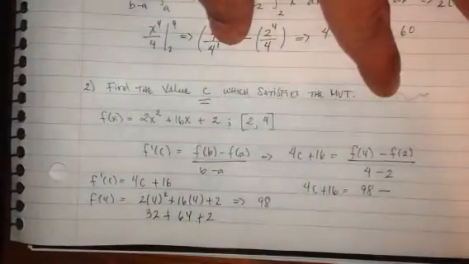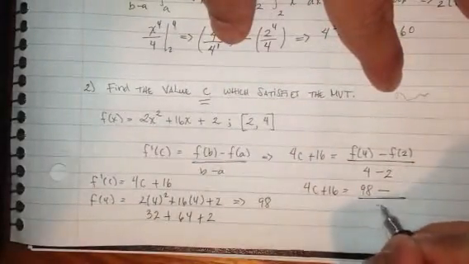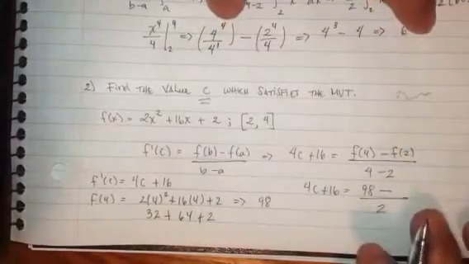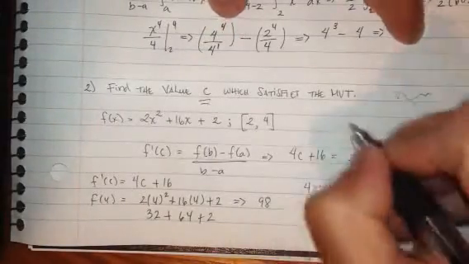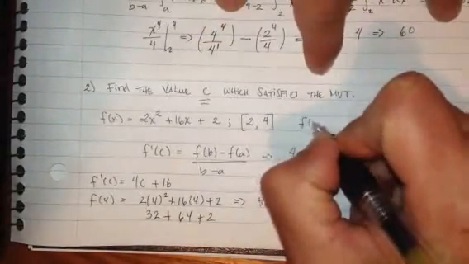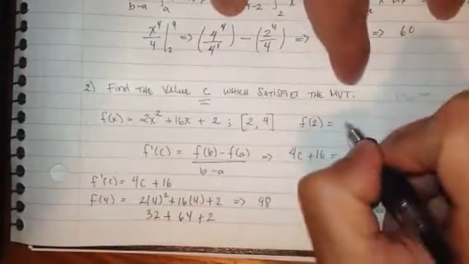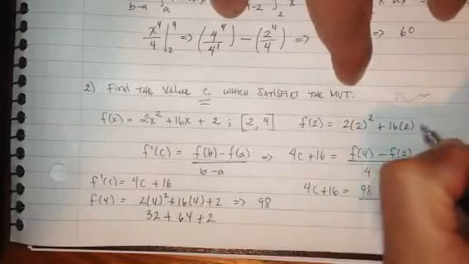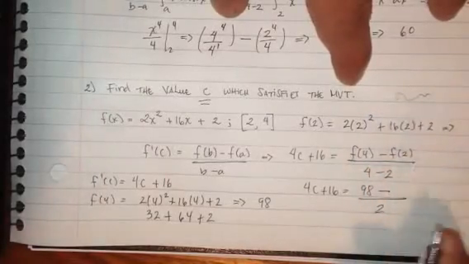Minus, now I go ahead and do the same thing with f of 2. Now, f of 2, I'm running out of room here. Let's go ahead and do it up here, f of 2. F of 2, let's go plug in the 2. The 16 times 2 plus 2. Okay.